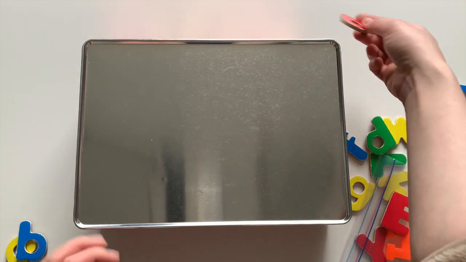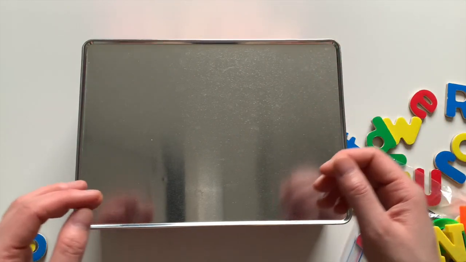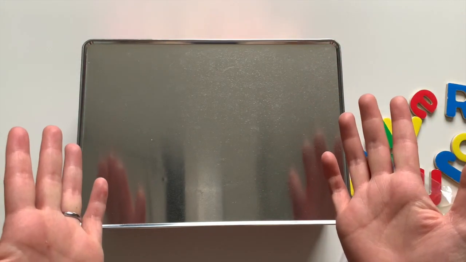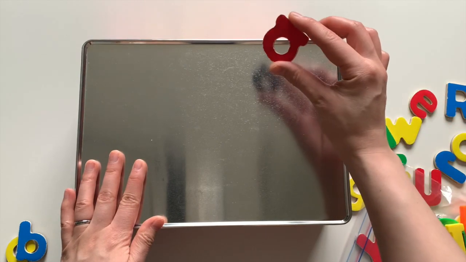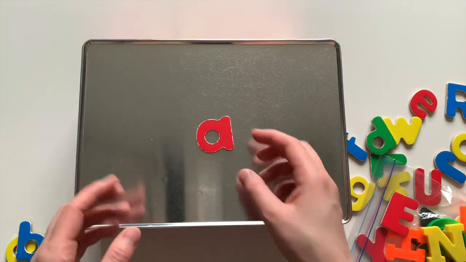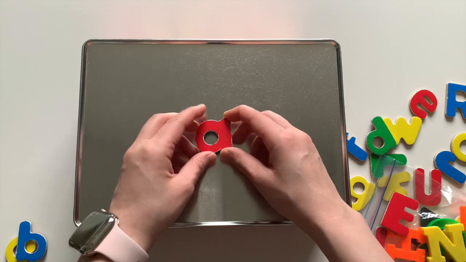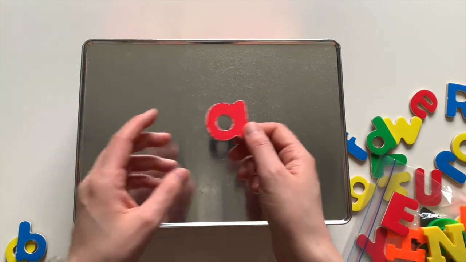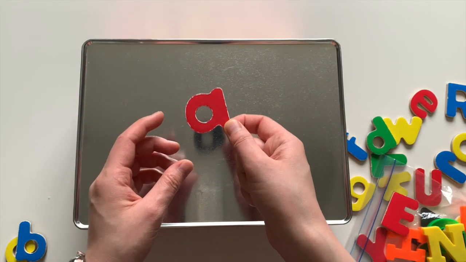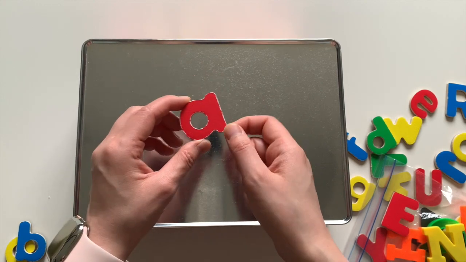And you can even hide it or put it to the side and go, where's ah, ah, ah? And they can go find it. This will work well if you're focusing on just one letter sound at a time. So remember, don't overwhelm your little one, especially in the beginning, and focus on just one.